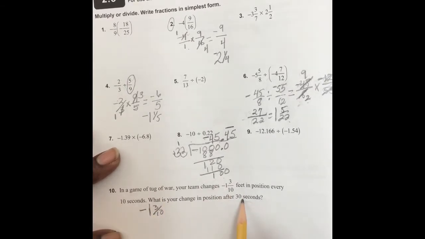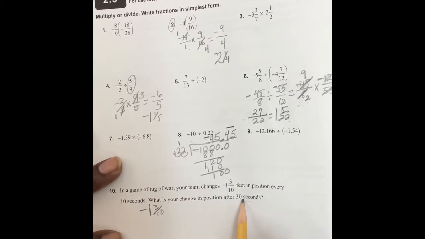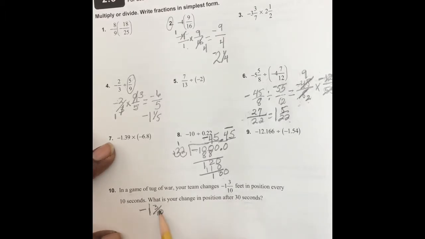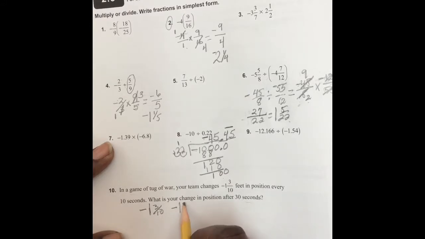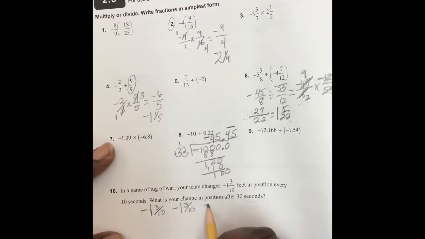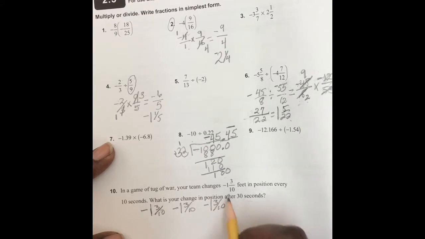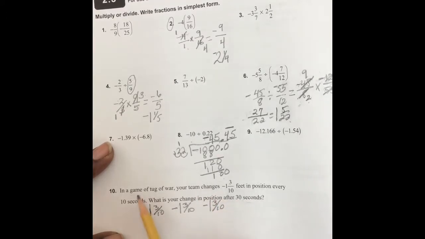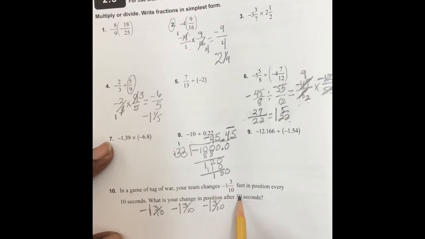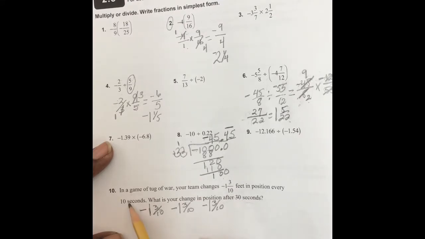You want to know the change in 30 seconds? Well, the question is, if this is 10, one more would be what? 20. Another would make it what? 30. Okay? Or we can determine that there are 3 10 seconds.